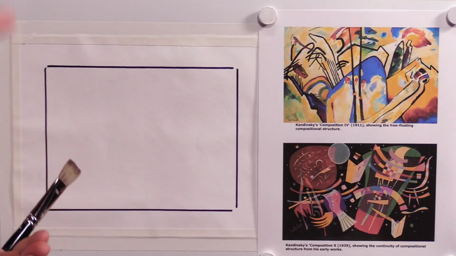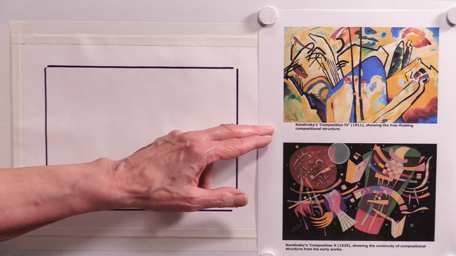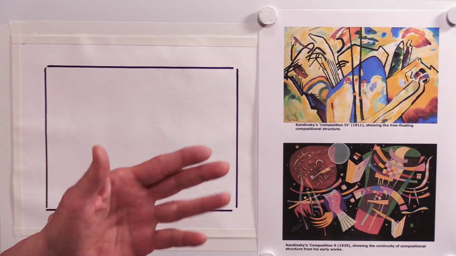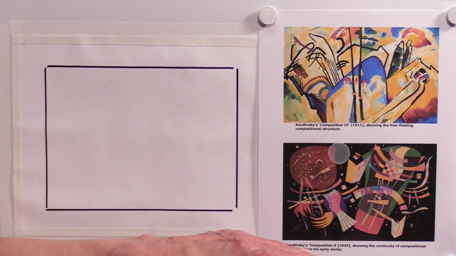Well, it might go in different directions. Now, two examples here are from the painter Kandinsky. He painted during the really early 20th century.